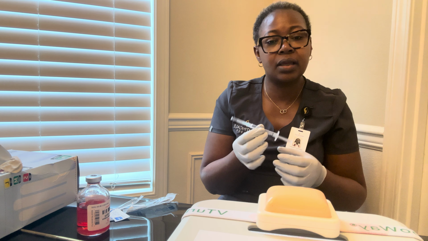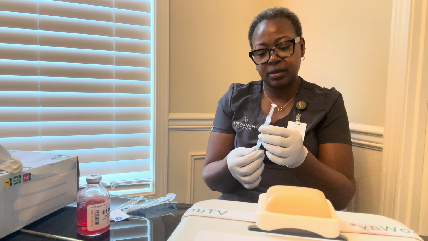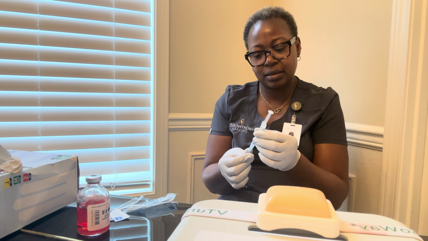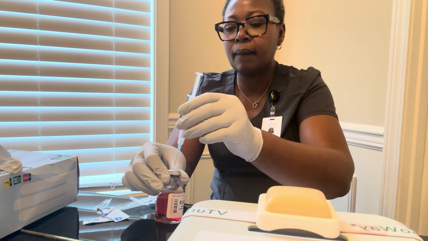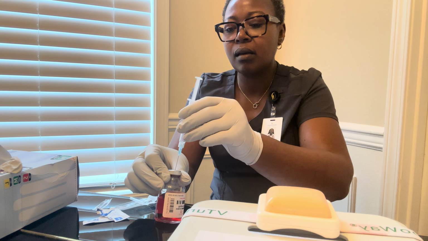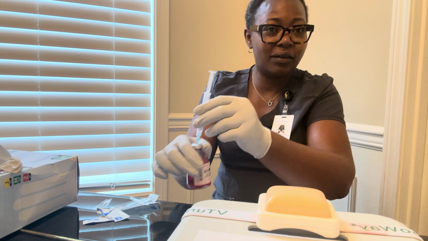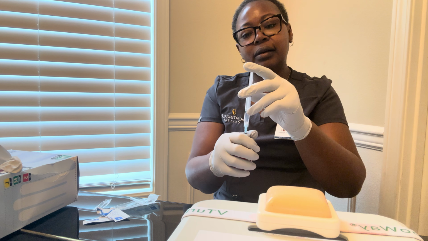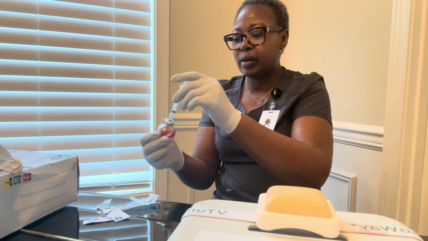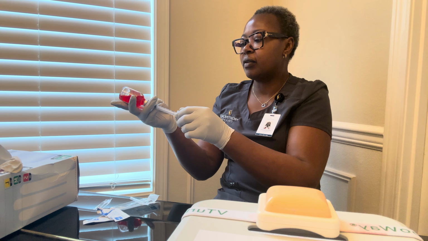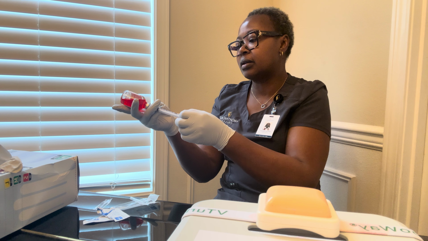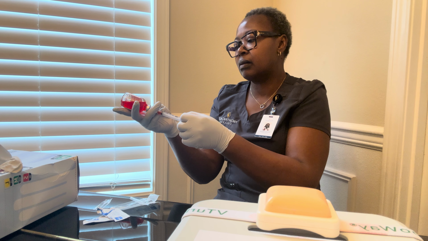And then before I invert the vial, I'll go ahead and inject all the air into the vial, and then I will invert and draw 1.5 ml of medication.